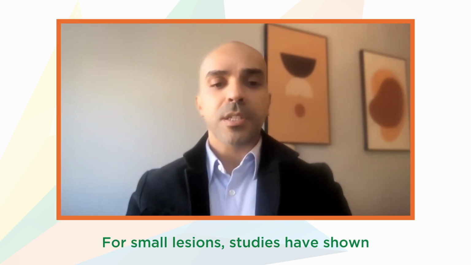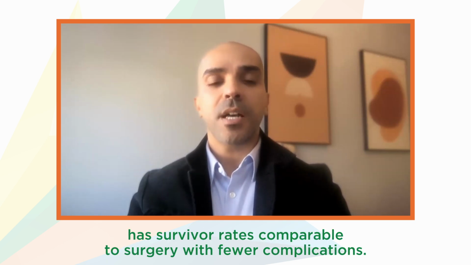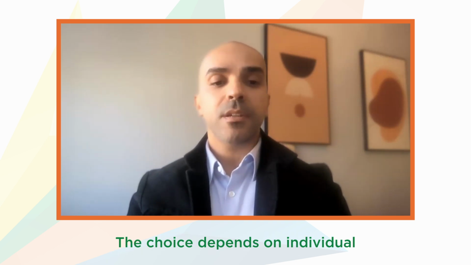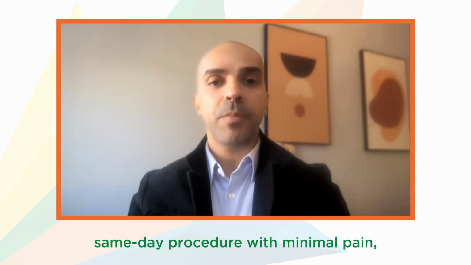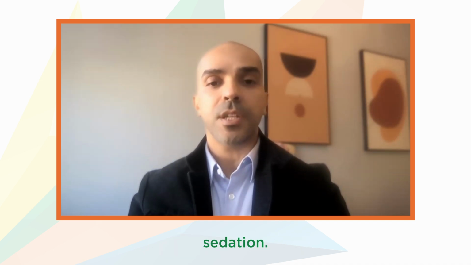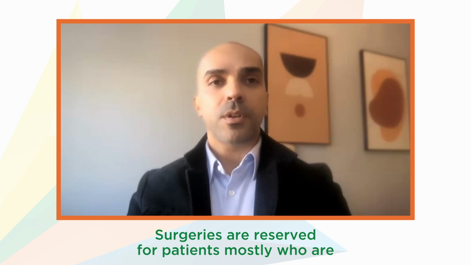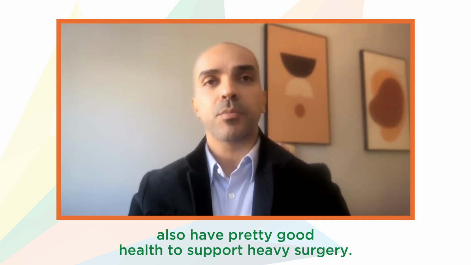For small lesions, studies have now shown that for localized kidney tumors, ablation has survival rates comparable to surgery with fewer complications. The choice depends on individual circumstances and can be discussed with patients who need a same-day procedure with minimal pain, quick return to work, and flexibility in regard to sedation. Surgery is reserved mostly for patients who are fit and can tolerate bigger anesthesia and also have pretty good health to support heavy surgery.